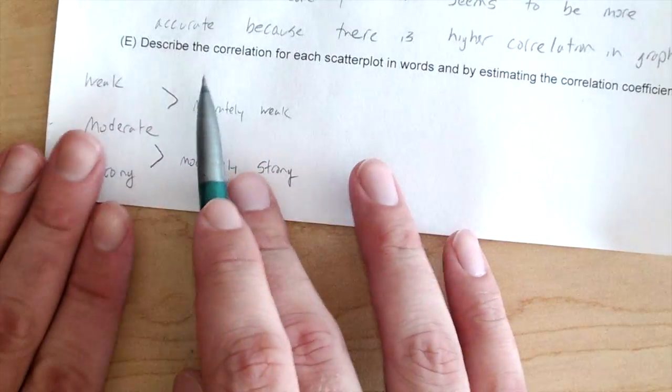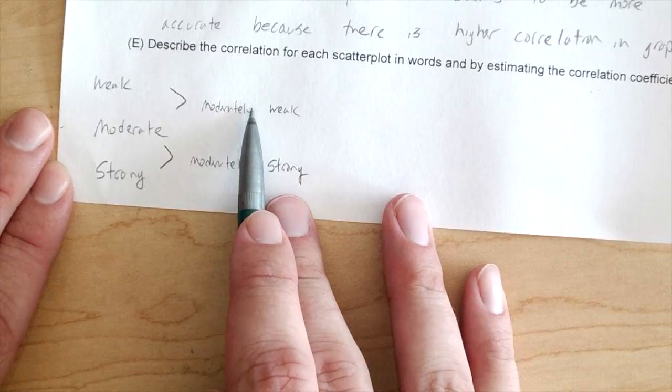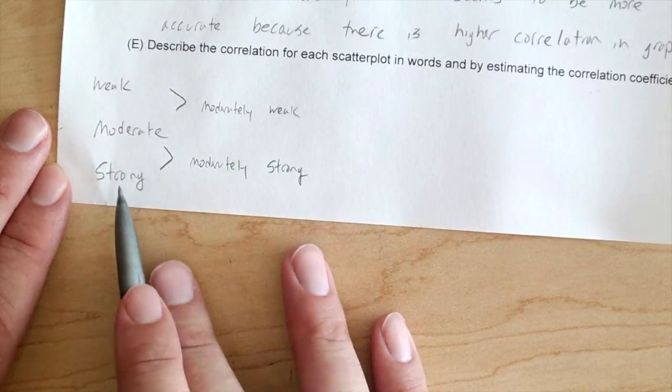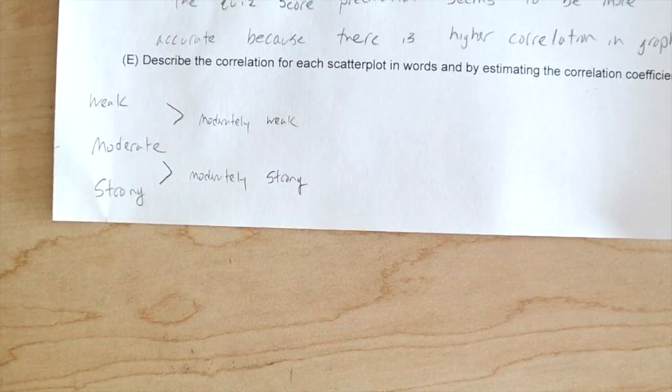So you can describe it in 5 ways. You could say it's weak, moderate, or strong. But if it's not weak and it's not moderate, you could say it's moderately weak. And if it's in between moderate and strong, you could say it's moderately strong. And we're going to talk about all different examples today, but hopefully that makes sense to everyone.